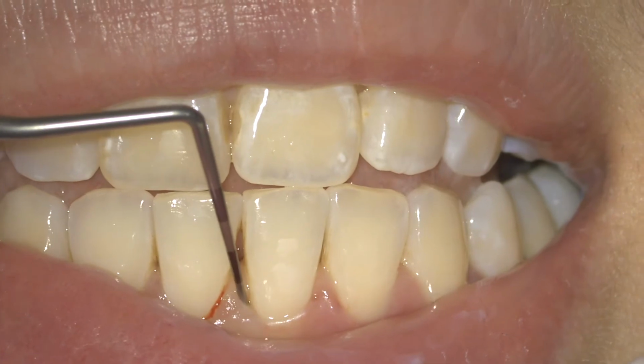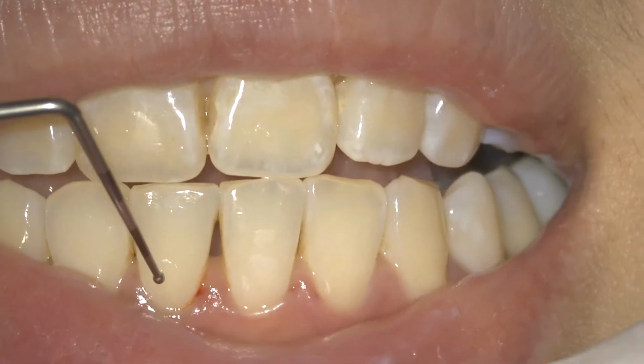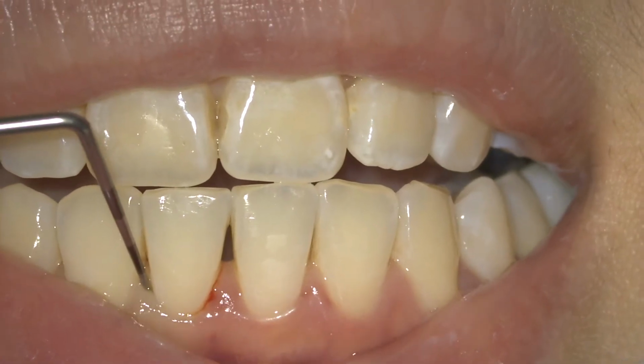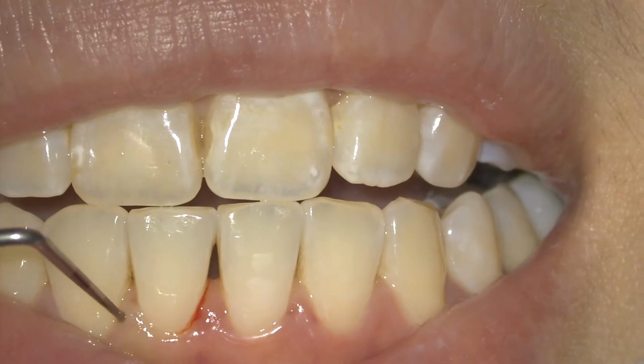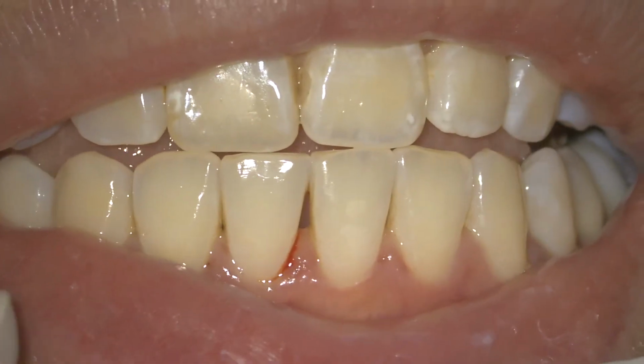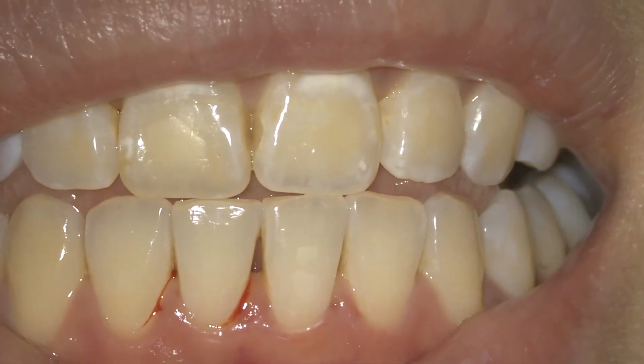Yes, go on in 3 sides and verify whether there is bleeding present or not. As I said, you can wait 30 to 60 seconds to elicit the bleeding score.